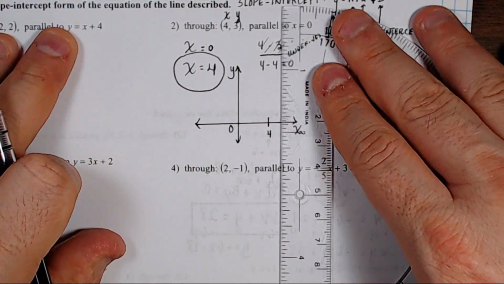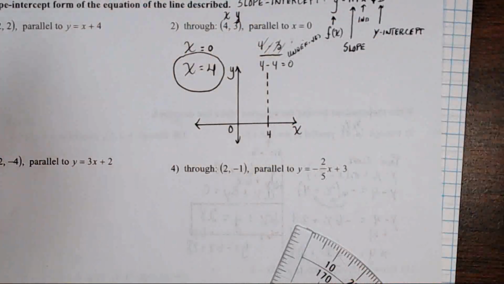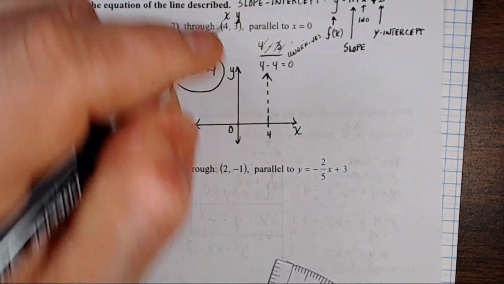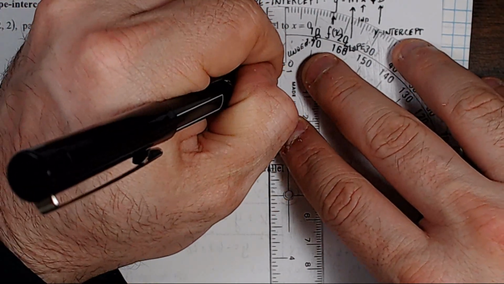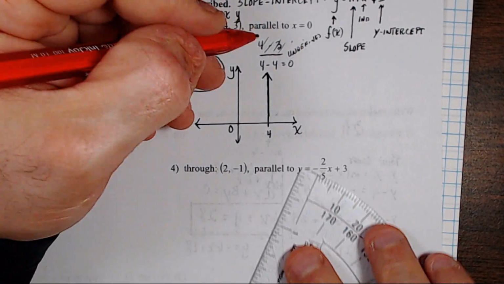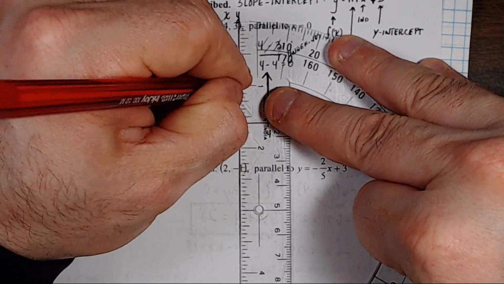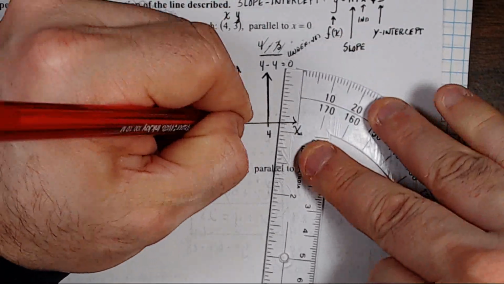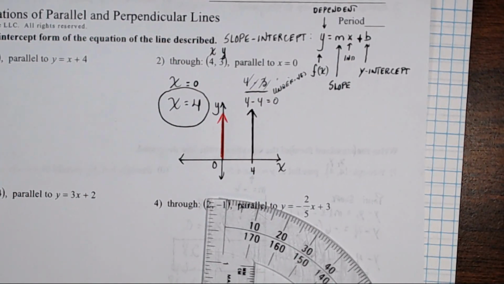And then I'm leaving it dashed, but you can draw it all the way in. Okay, so just so you can see what I'm doing, I'll color it in now. So there's your equation of the line x equals 4 graphed, and the original equation, x equals 0, I'll use a different color because it's actually right on this axis line. It's hard to see. So that's the complete solution to number 2.